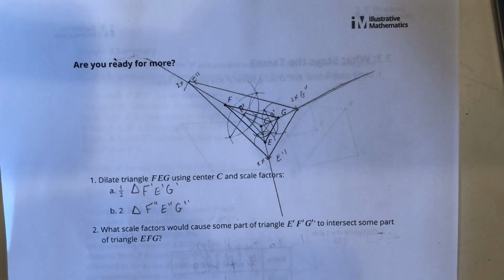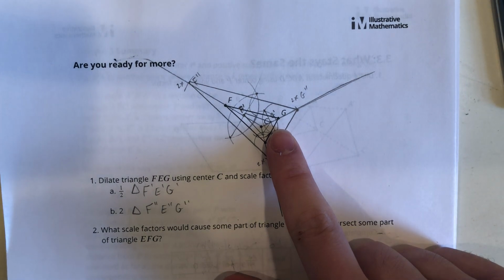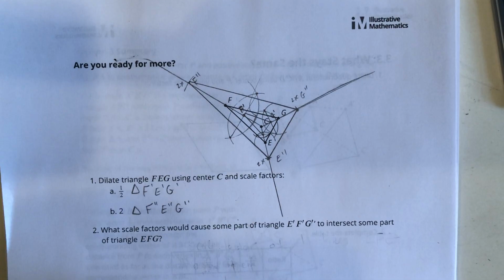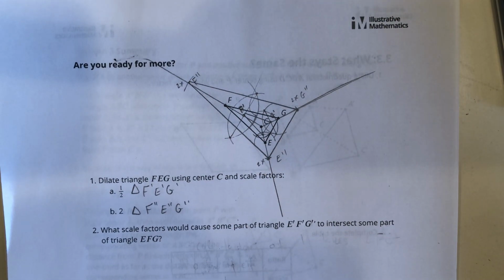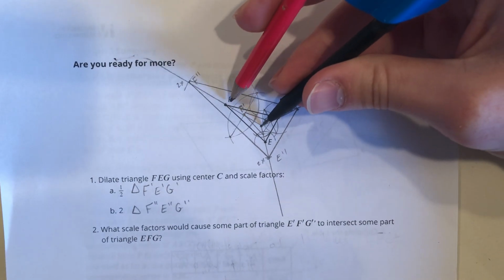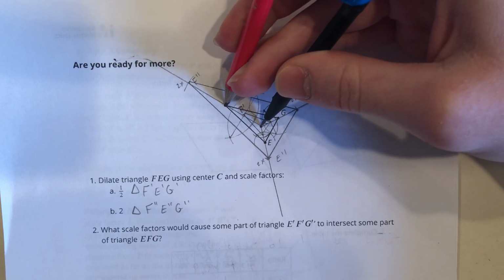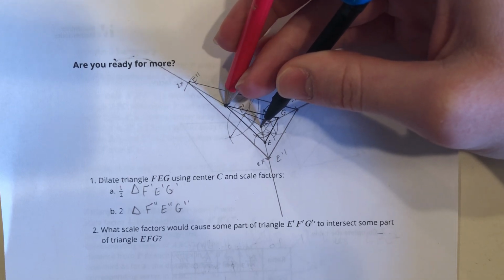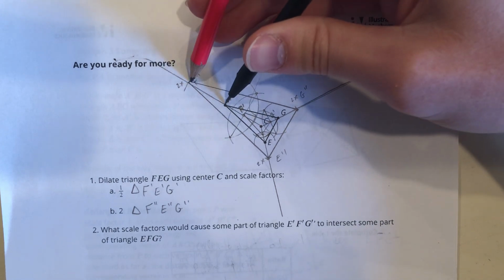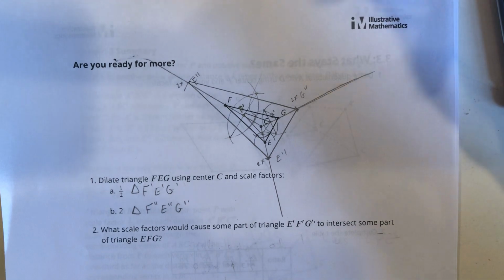So when the last one ended, I had dilated triangle FEG by a scale factor of 1/2. To do it by a scale factor of 2, you set it up so that you start at the center. If I want to dilate F, I'm setting it up at F, and then to dilate it by a scale factor of 2, I'd be extending it to the right there. So that'd be 2 times.